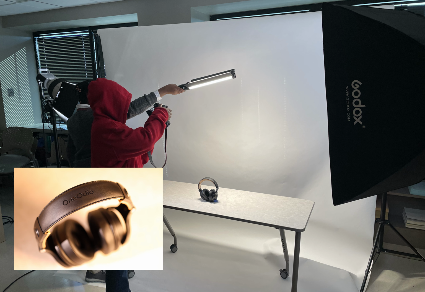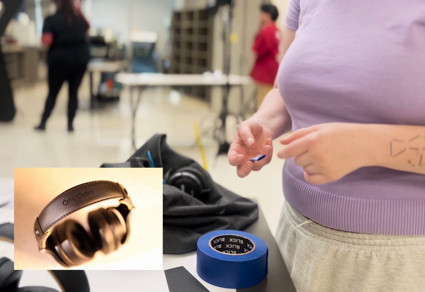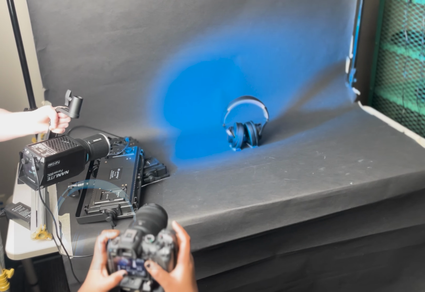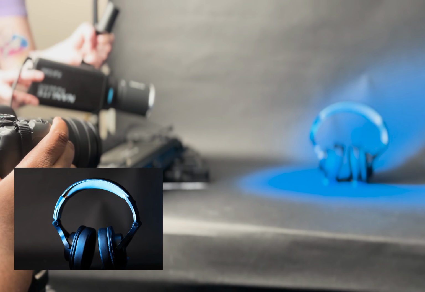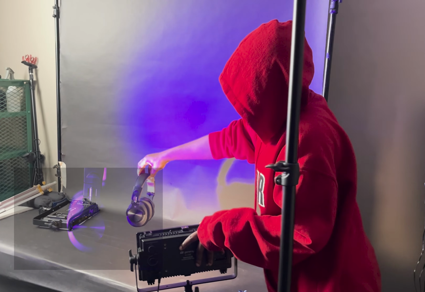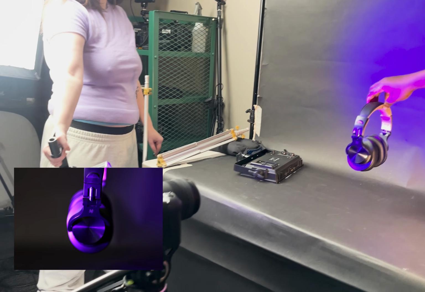We also used a warm tube light. To get the headphones to stand up, we used tape. For our second setup, we used a Nanlite Pro 60C set to blue at a low 45-degree angle. For our third setup, we used an LED panel and a Nanlite Pro 60C set to purple.